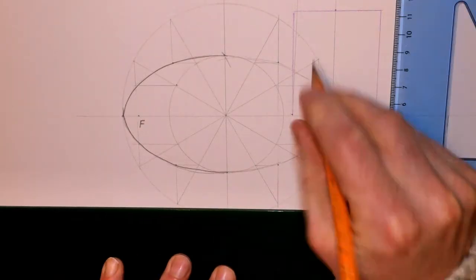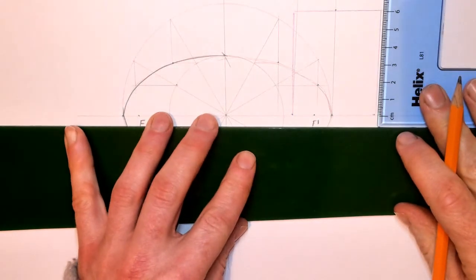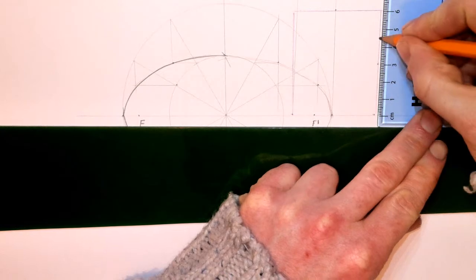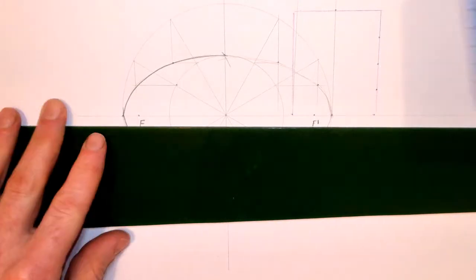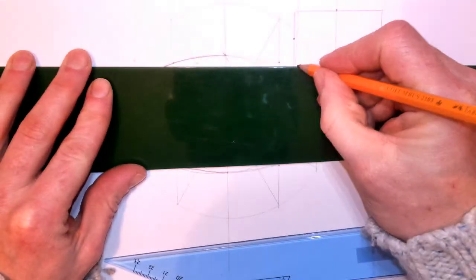So what we've got to do is divide this into 4 and divide this into 4. What you want to look for straight away is whether there's a measurement that you can divide into 4 easily, and there is. It's 60, so we can just divide into 15. I'm going to bring these points across. I'm going to dot on these as well.